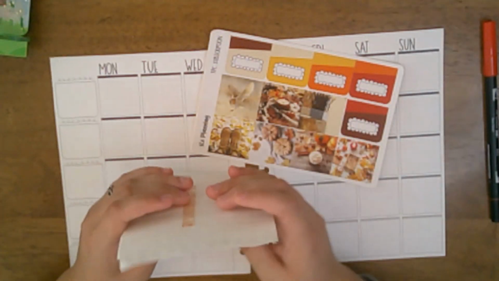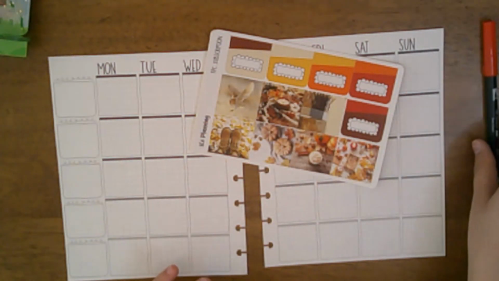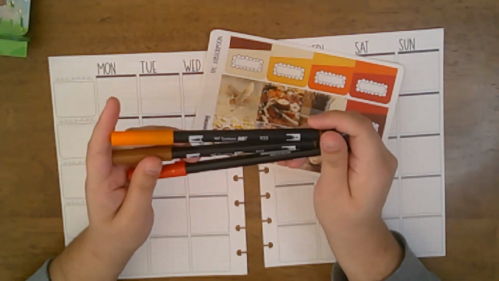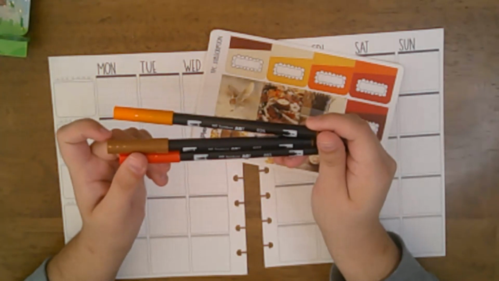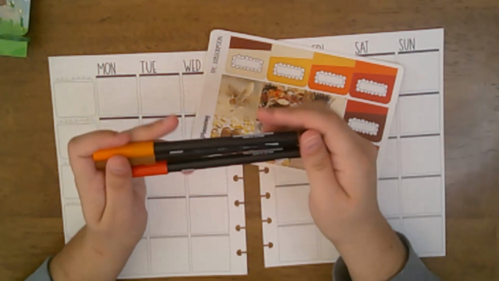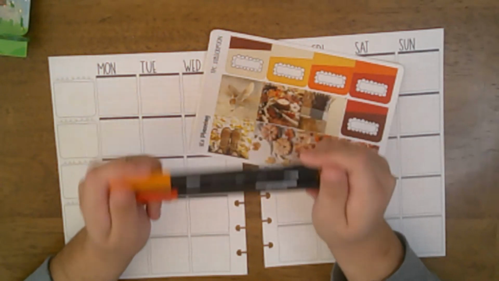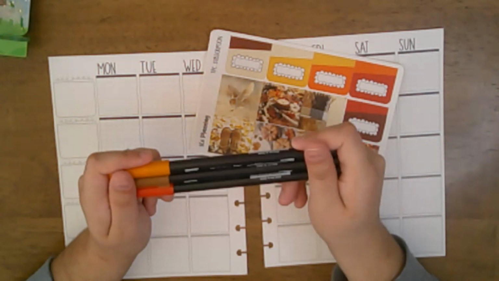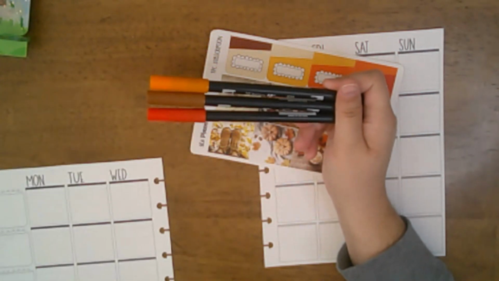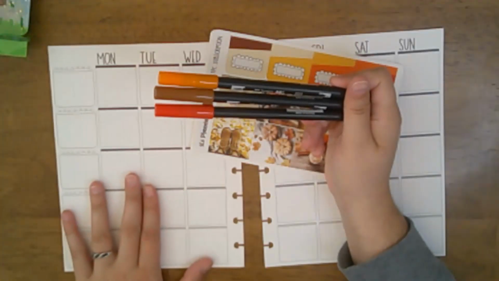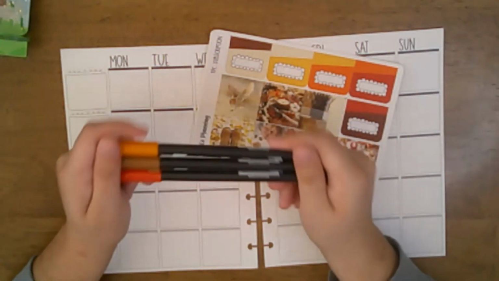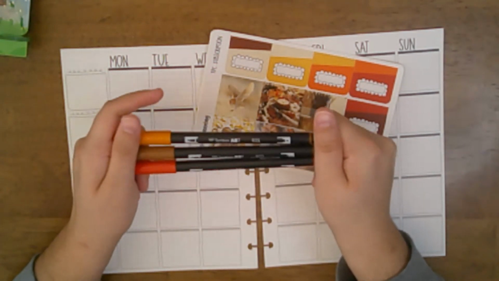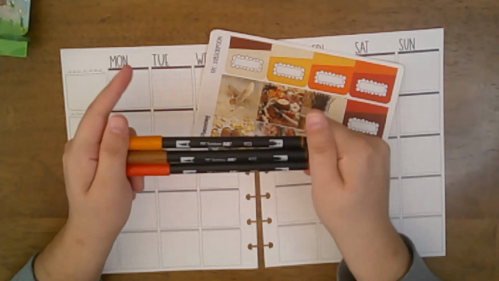So yeah, let's just jump right into it. Oh, I also do have some Tombows. I have 925, which is an orange, 977, which is a brown, and 885, which is a red. I don't know if I'll be pulling these in, but I have them just in case, and I did pull them in for this week that we are currently on. It is Thursday, the 19th. I have been using them this week, and I did kind of like them, so I will probably be pulling them in again.